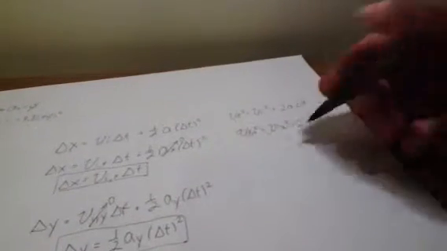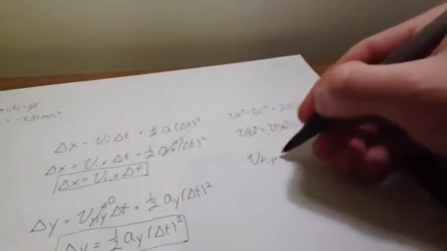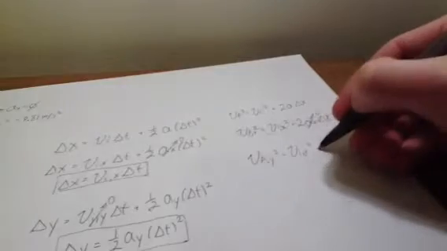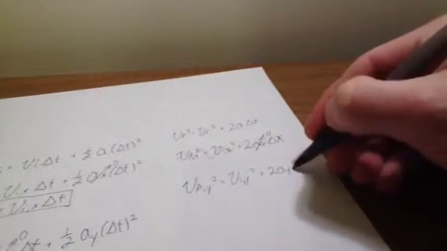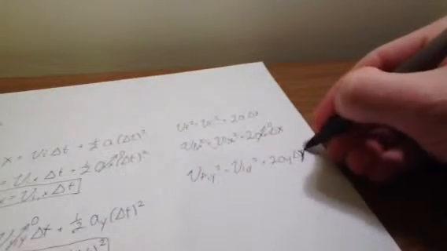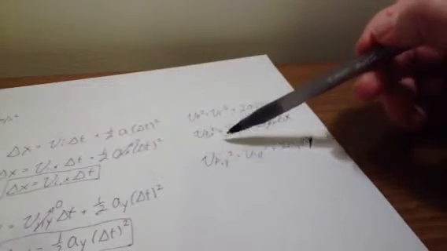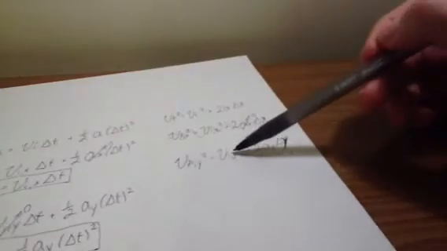Let's break this down into the y components. Your final speed in the y squared is equal to your initial speed in the y squared plus 2 times your acceleration in the y multiplied by your displacement in the y. There we go. So are we going to have a final speed in the y? Yes, we will. Will we have initial speed?